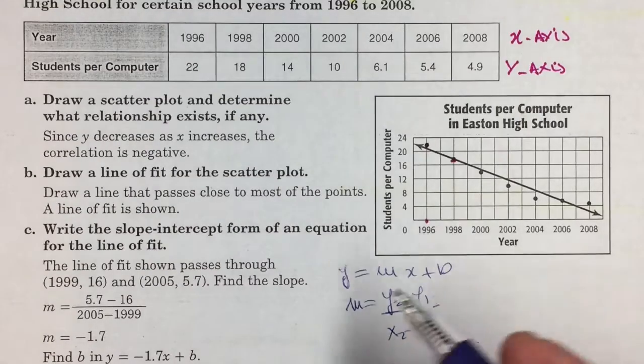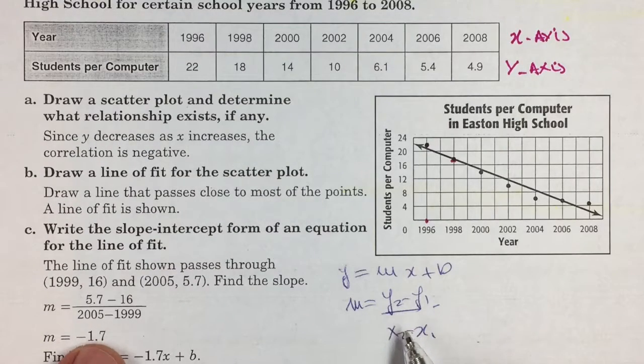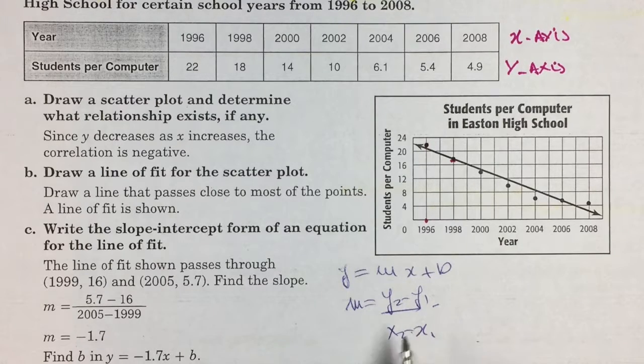So I'm going to choose two years, and I'm going to choose 2x. So I replace these values here, and I have a slope of negative 1.7, okay? Negative 1.7.